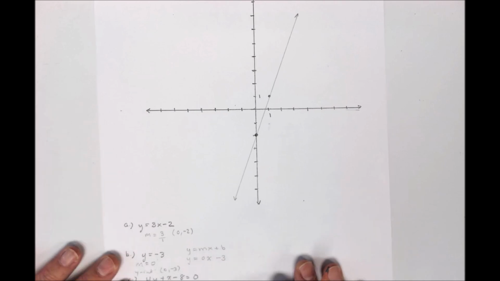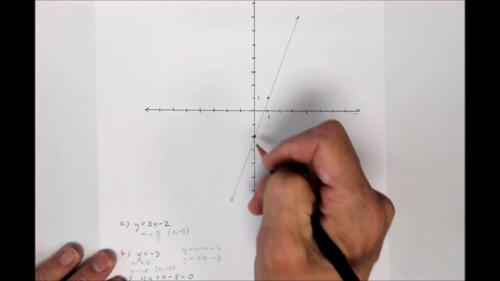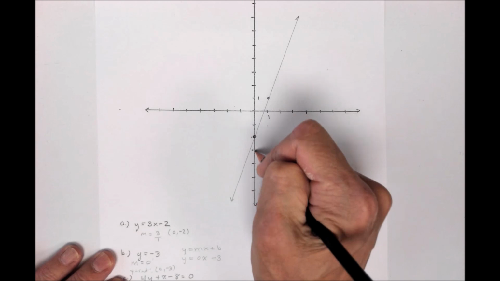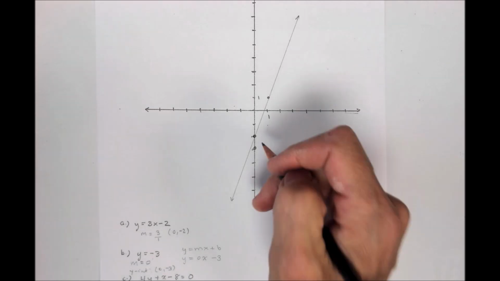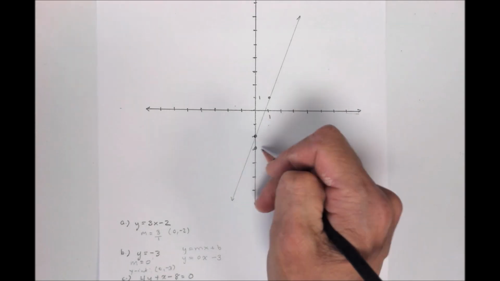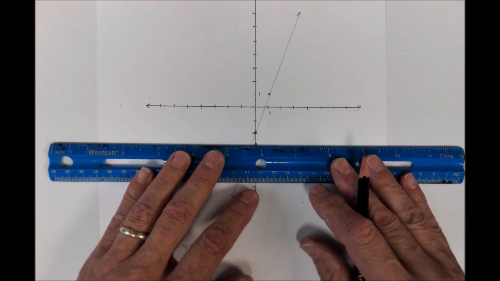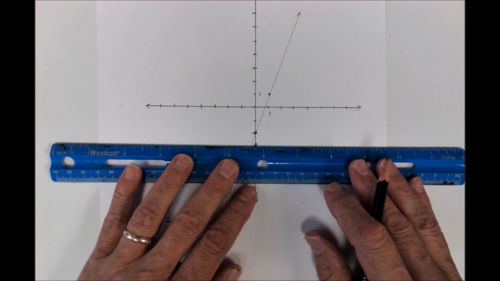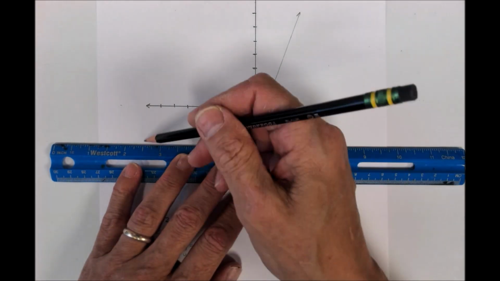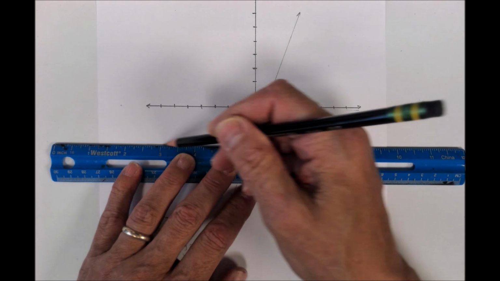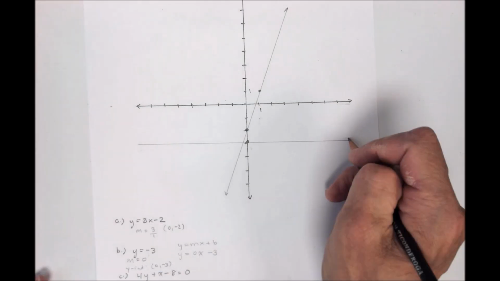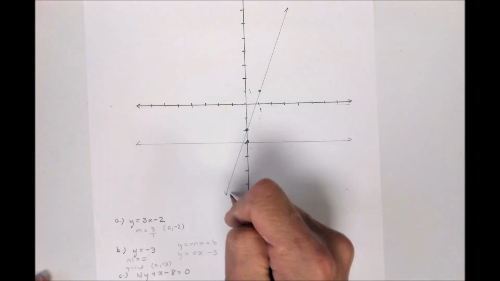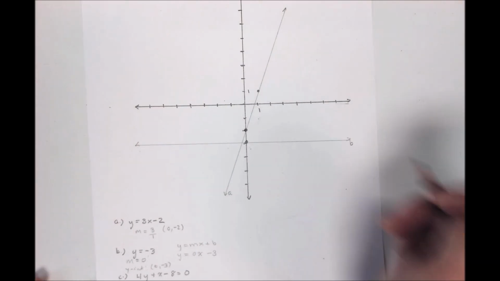So let's go over here, try to keep it level. (0, -3): 1, 2, 3, there it is. It goes through that point, and it has slope 0. That would mean it goes 0 up or down and then right or left. So I'm just going to draw a horizontal line. As soon as I see that the slope is 0, I don't even plot another point. I know what a horizontal line looks like, and I graph it. So this was part A. This is part B here.